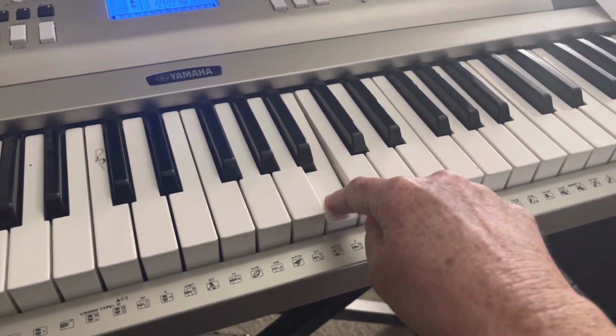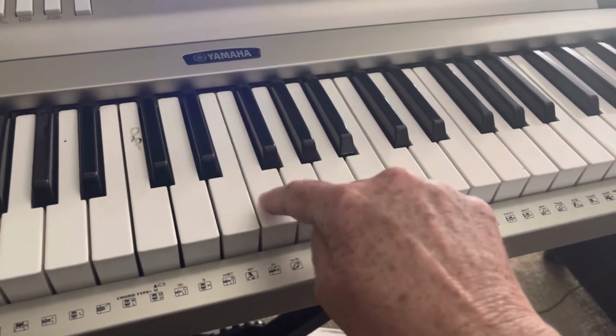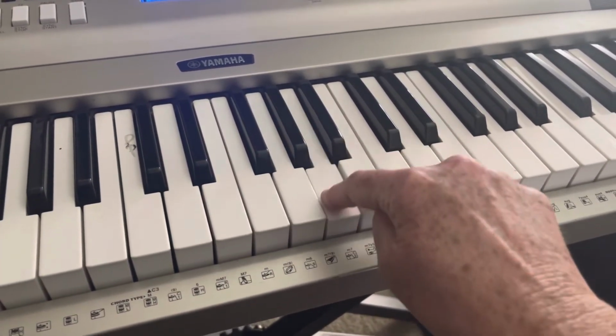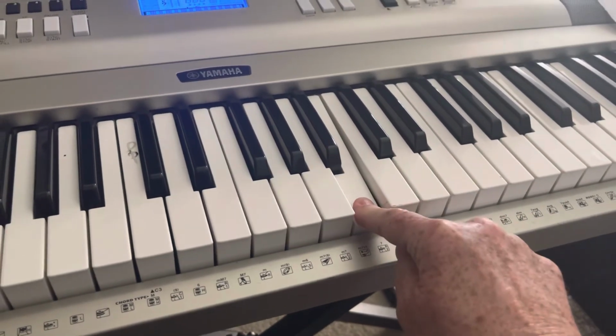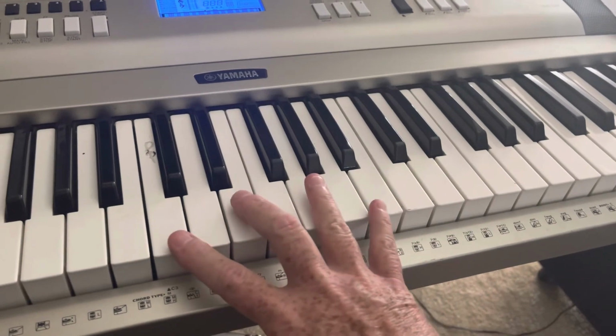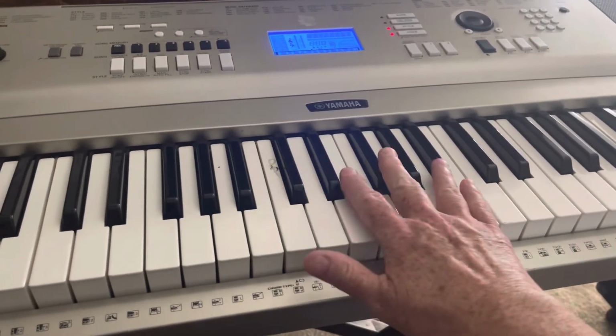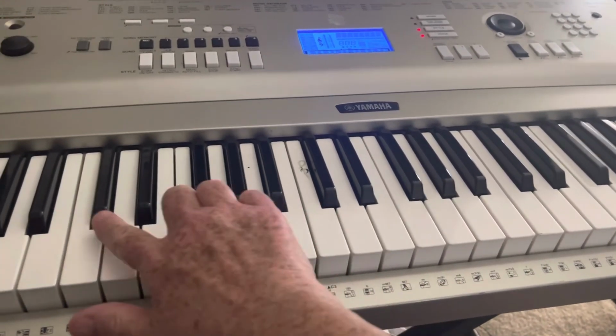Okay? So we have all 12 keys. 1, 2, 3, 4, 5, 6, 7, 8, 9, 10, 11, 12. Those are the 12 keys that you will play in. Okay, from this octave, you can go down an octave. It's the same. 7 white keys, 5 black keys.